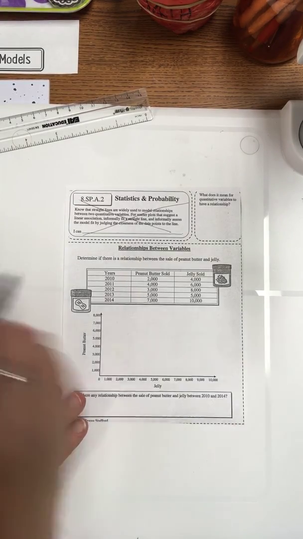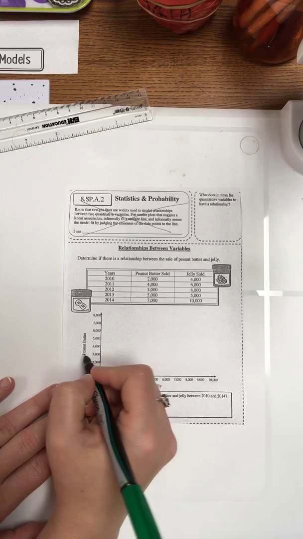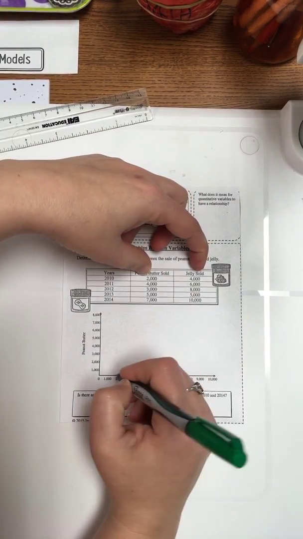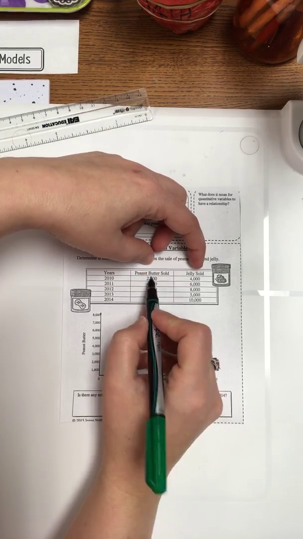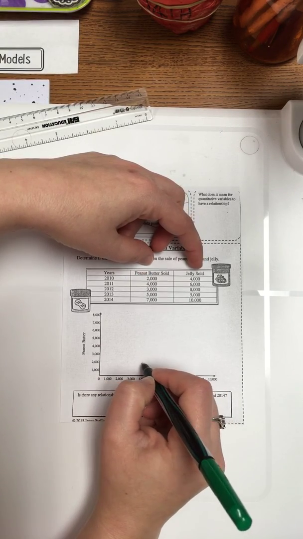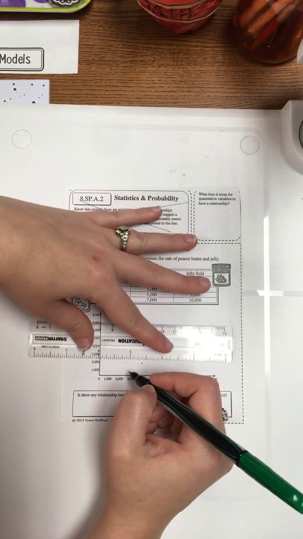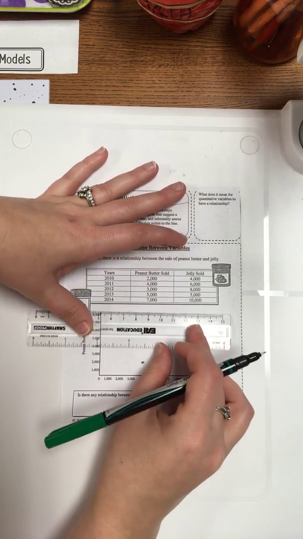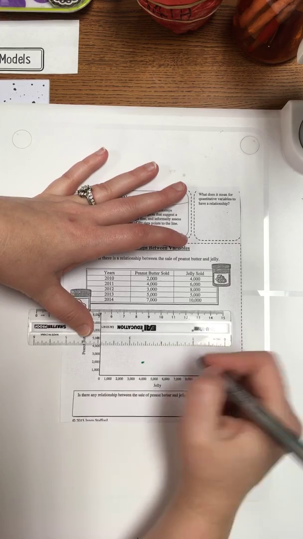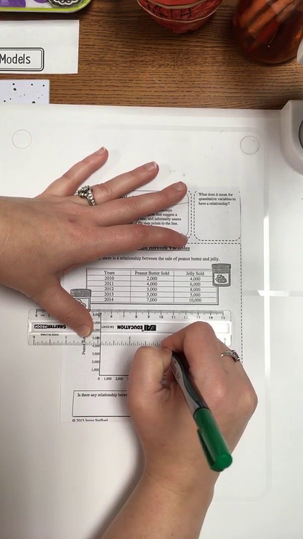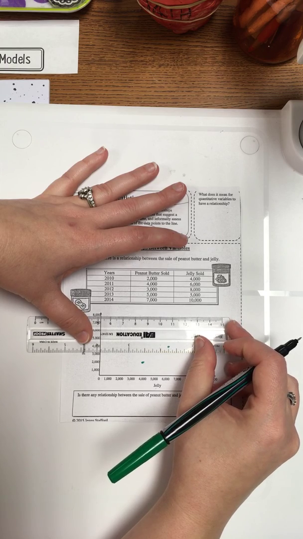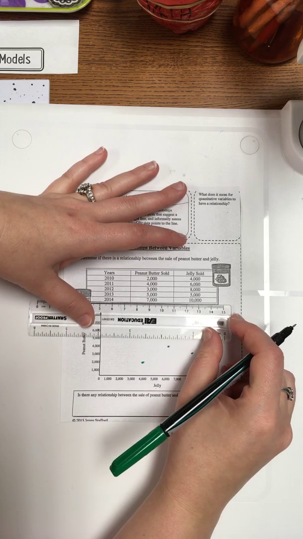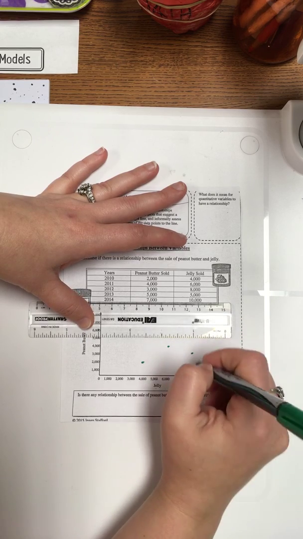So we're going to go through and graph this data really quickly. Again, we're doing jelly and peanut butter, so we're not graphing the years. So 2,000 peanut butter is 4,000 jelly. And then we've got 4,000 peanut butter is 6,000 jelly. And 3,000 peanut butter is 8,000 jelly. 5,000 peanut butter, they sold 5,000 jelly.